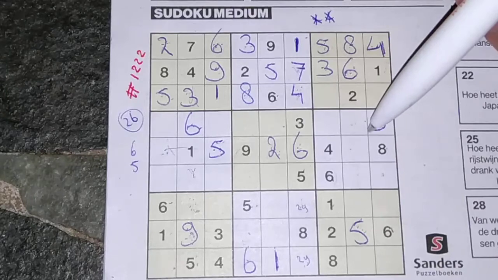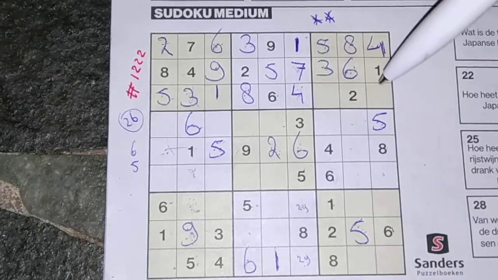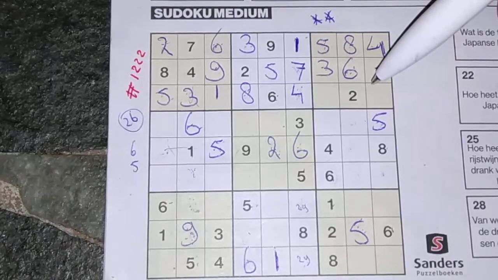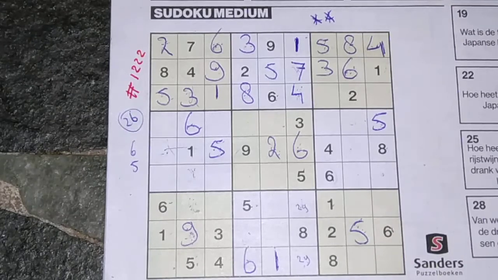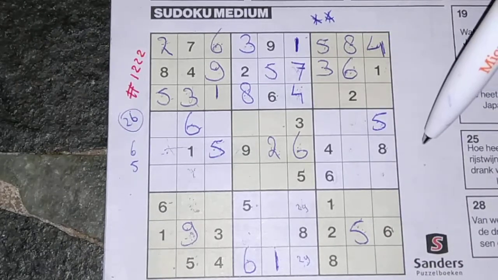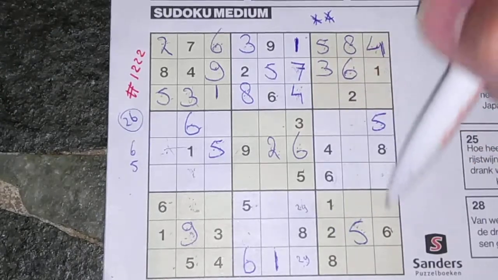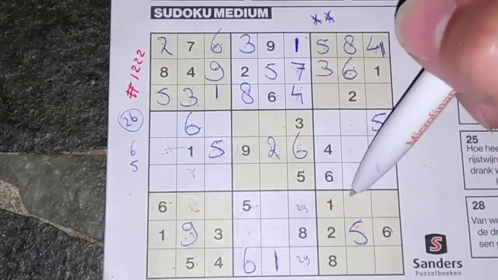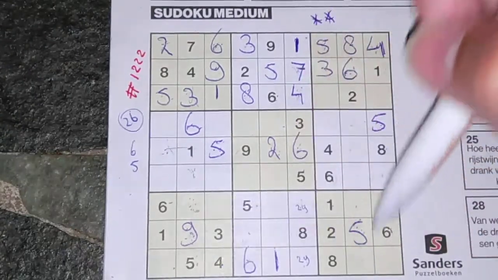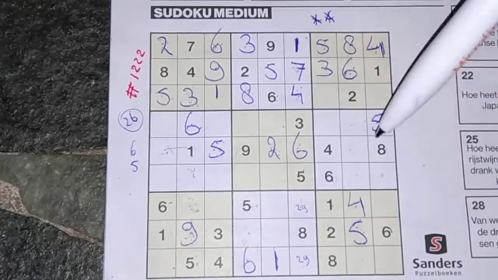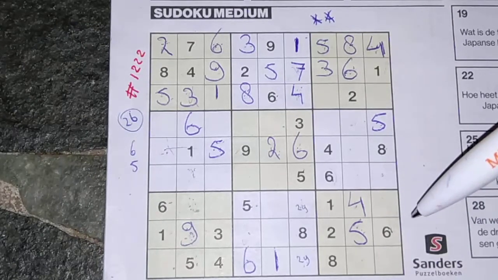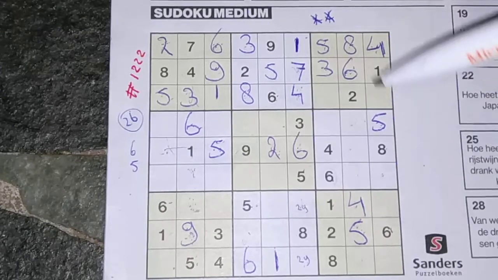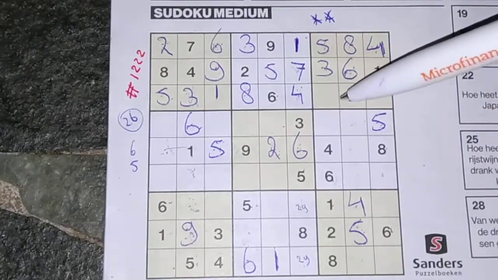Then how about the number 4. 4 in this column, 4 in the last column, so the column between. The only 2 places for the 4 should be here or there. We see here 4, no 4 there, 4 should be there. Then 3, 9, 3, 7, 9, 7, 9. Alright.